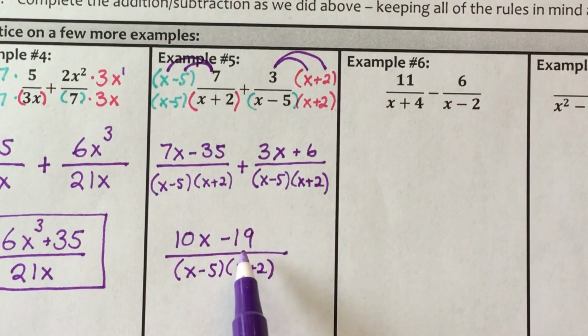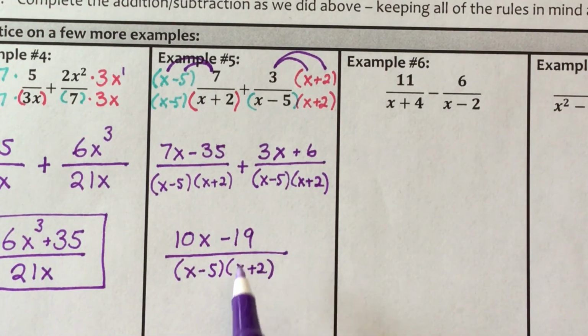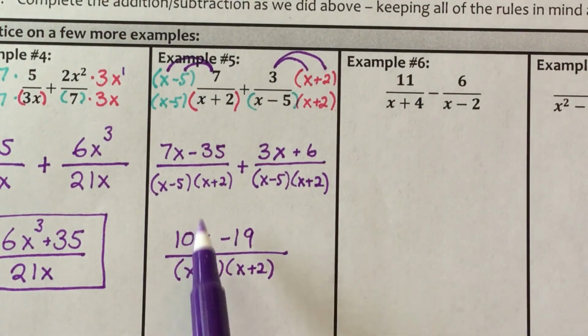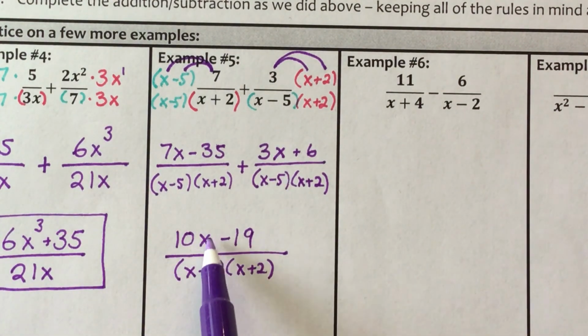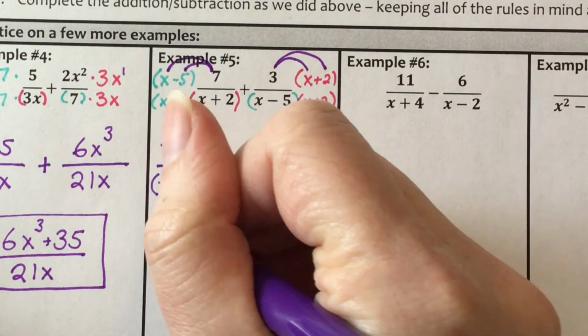Okay, is there anything to factor in the numerator? There's only 2 terms, so let's see, it's not difference of squares because the 10 and the 19 are not perfect squares. It's also not an x squared, it's just x. And 10 and 19 don't share any factors other than 1, so there's no greatest common factor. That means there's nothing to factor out, and we are done.